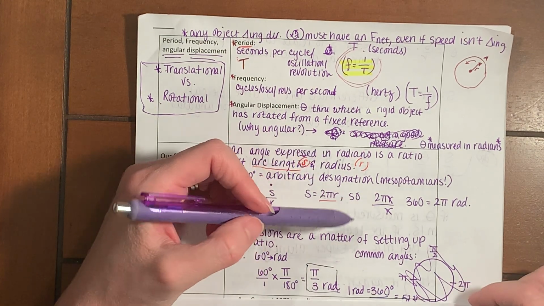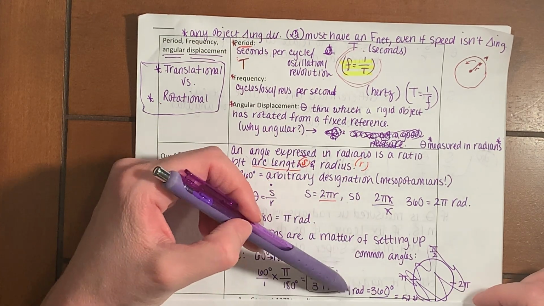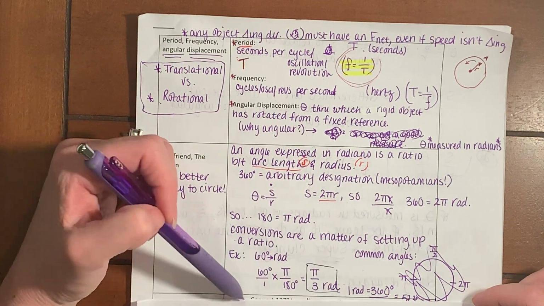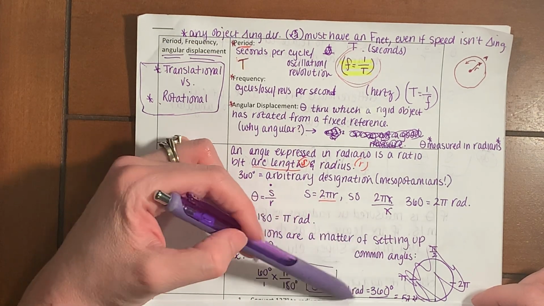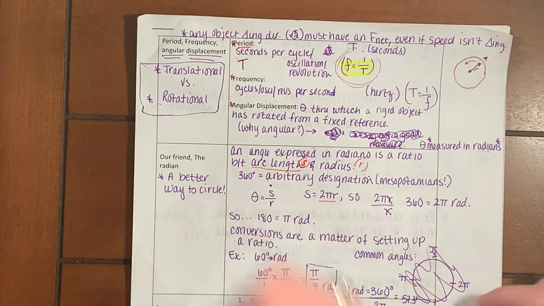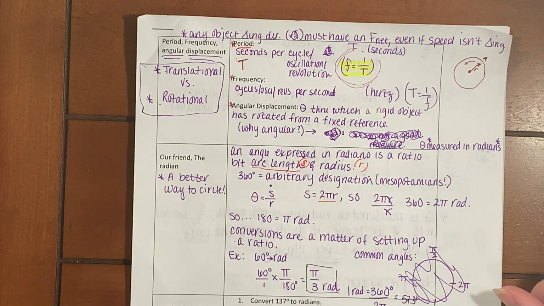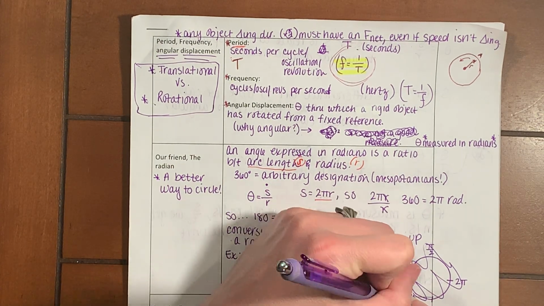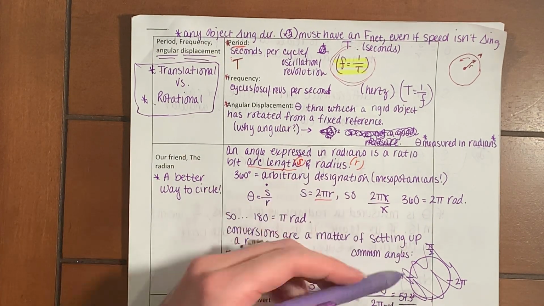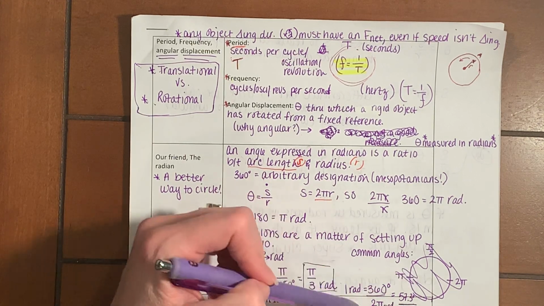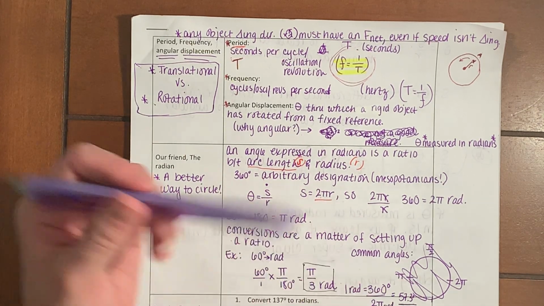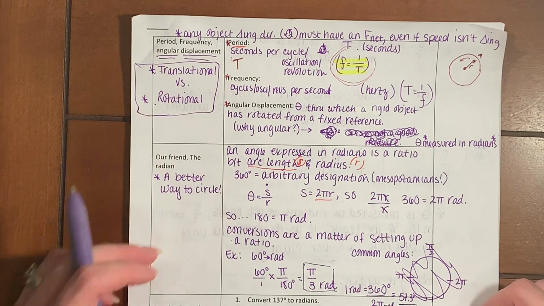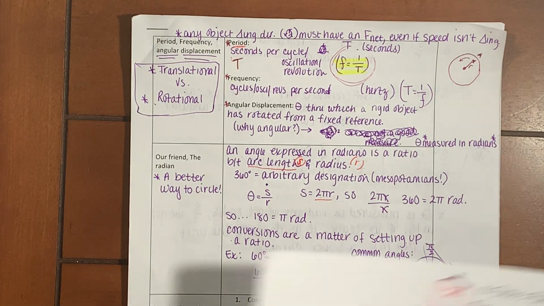Now, if we want to know what 1 radian is, going by the same process, 1 radian is actually equal to about 57.3 degrees. So we take 1 radian and set that equal to 360 degrees is 2 pi radians, and as we hammer that out, that's 360 divided by 2 pi, which is about 57.3. At the bottom, you have a couple of practice examples.